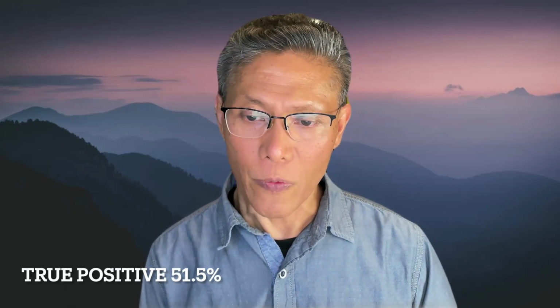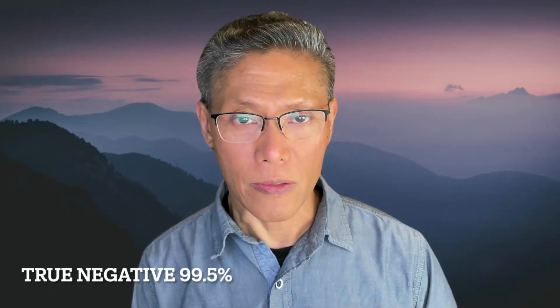The true positive is 51.5% for all cancers across all stages, and 76.3% for 12 of the deadly cancer classes. The true negative is 99.5%. That means there's 0.5% false positive.